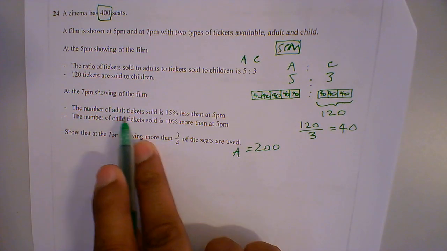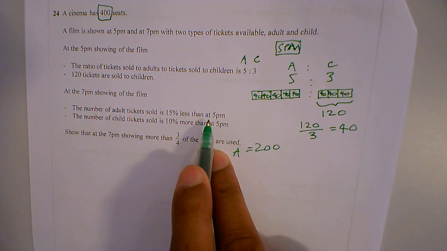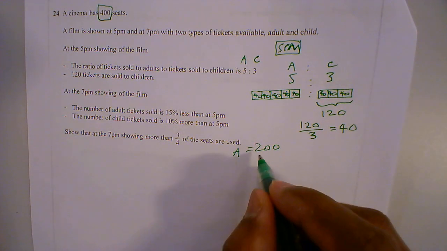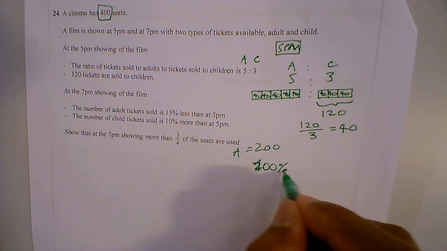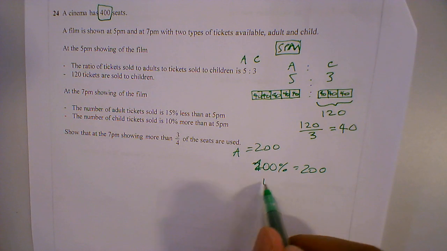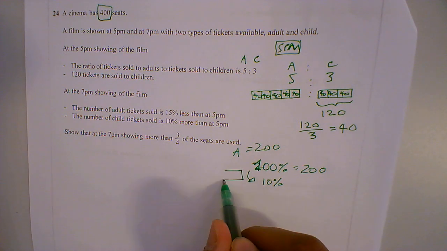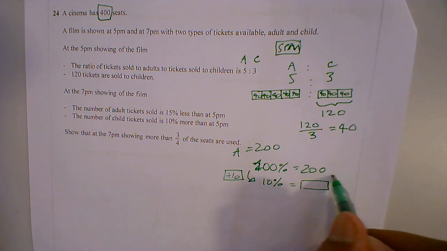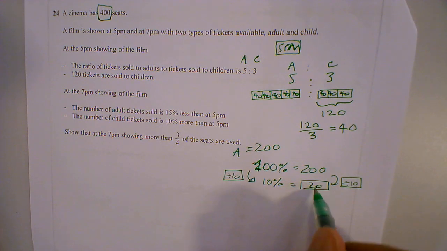So the number of adult tickets sold is 15% less than at 5 p.m. So we need to work out 15% less. So 100% equals 200. And I want to get 15%, so I'm going to go to 10% first. Divide by 10, and then the same thing on the other side. Divide by 10 gives me 20.